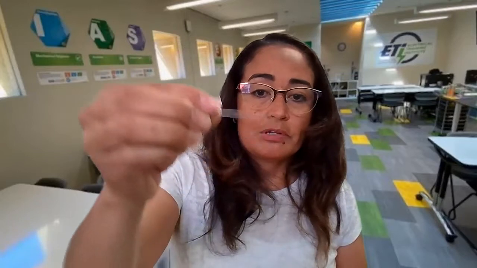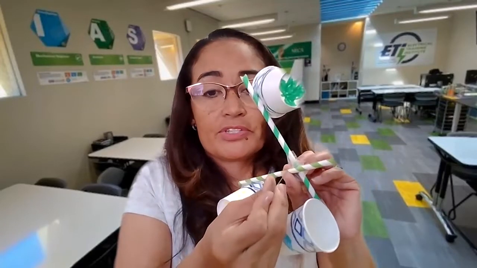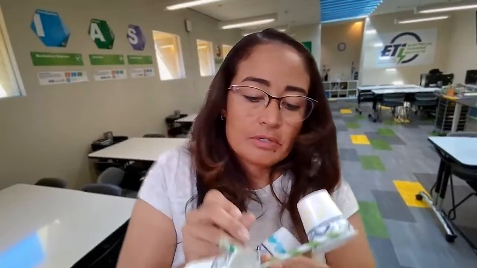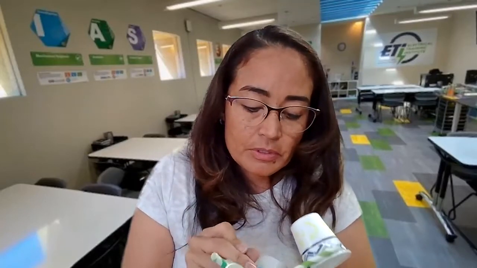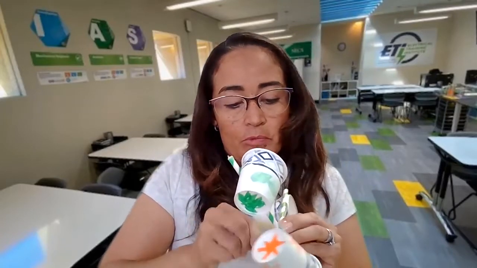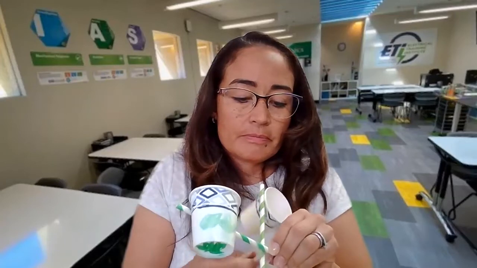Again, with a buddy or an adult or helper, this is the part you want to be careful with because we're going to use a push pin. I don't want anyone to poke themselves. So with my push pin, I have one of these long school push pins. I'm first going to gently poke a hole into the center of the straws. So be very careful and just kind of gently wiggle that in.